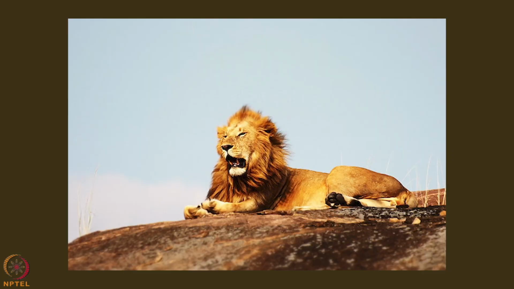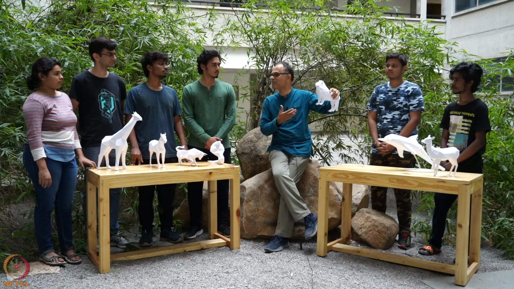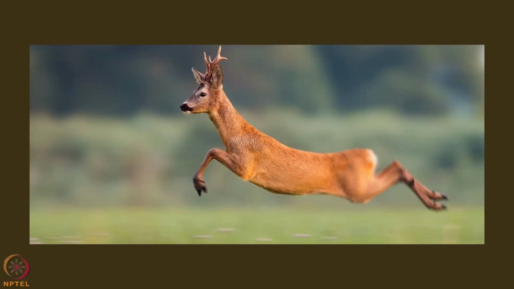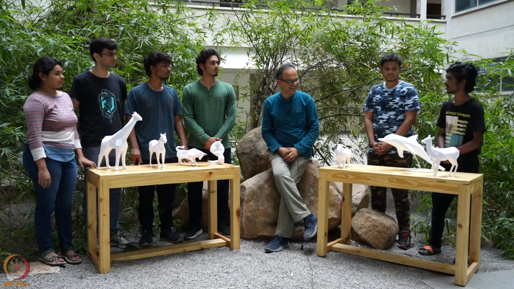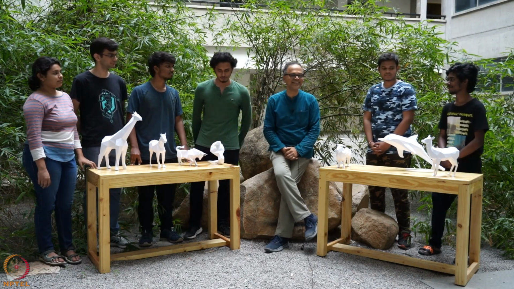What was yours? I tried to depict the pride of the lion. That's wonderful. This lion also is very beautiful, and that pride is seen quite nicely here. So we'll see how well you will do the job. Mine was the elegance of the deer. Yeah, I think it's looking elegant, right? It's still looking elegant, but we'll see how much more elegance you can make.